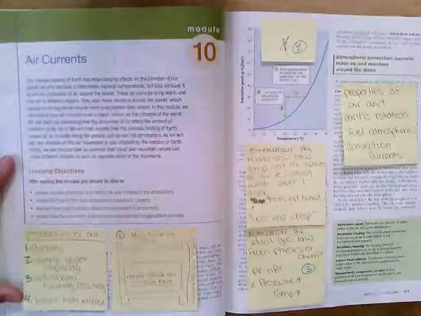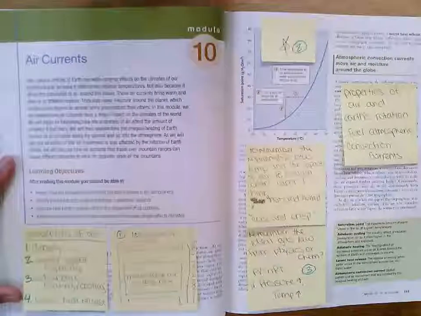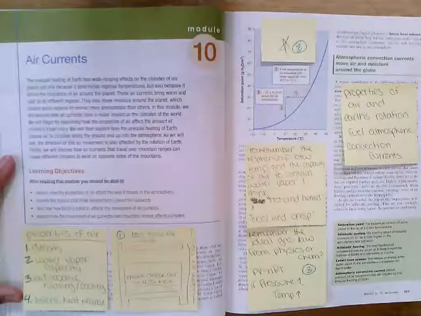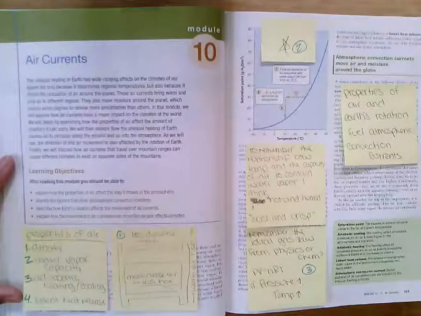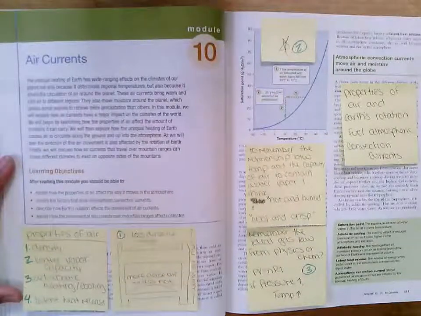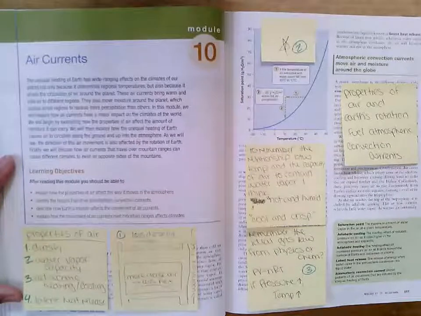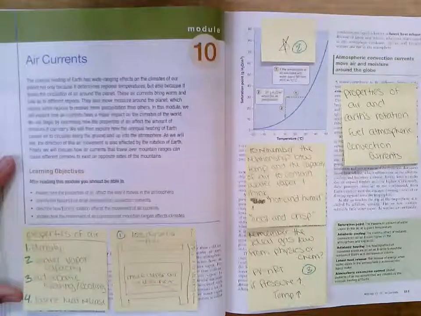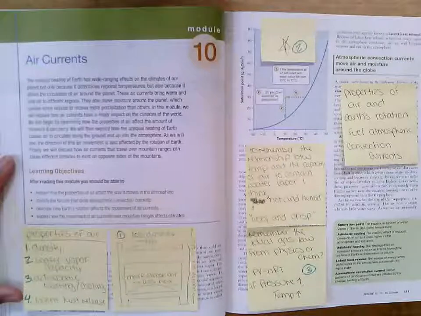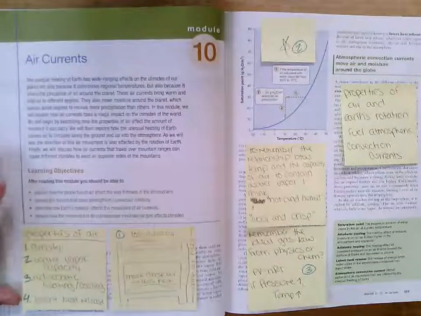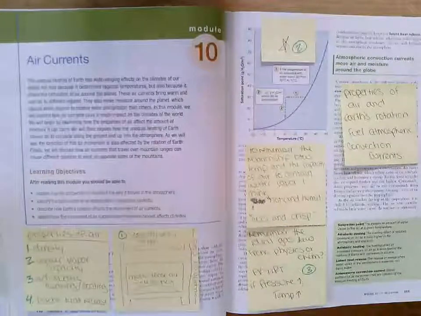So the first one, warm air has a lower density than cold. Why is that though? Well, as air becomes warmer, air molecules gain energy and therefore move more quickly. This causes warm air molecules to be less densely packed than cold air molecules, which results in a lower density of warm air.